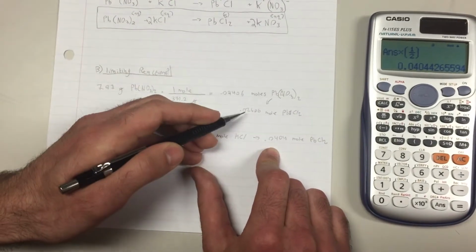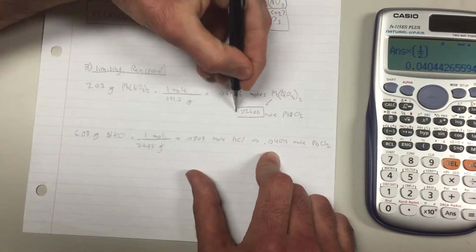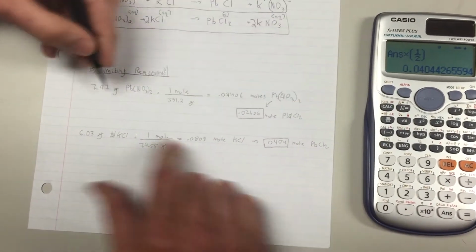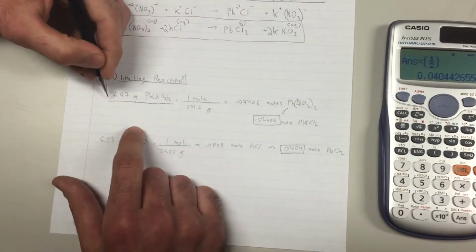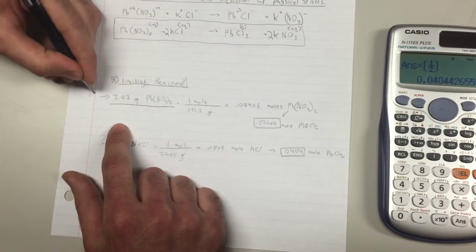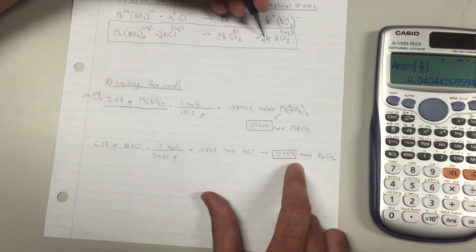If you compare these two, you see that this number is less than this number. Therefore, we know that this is the limiting reactant. We're going to follow this equation to see how much product we create.